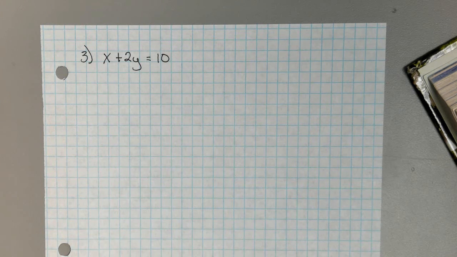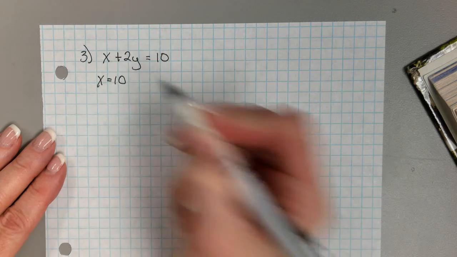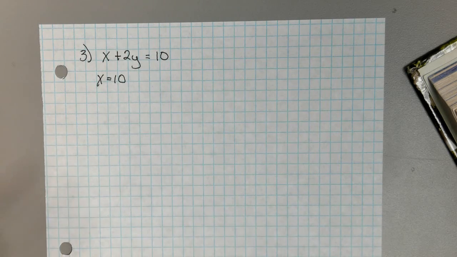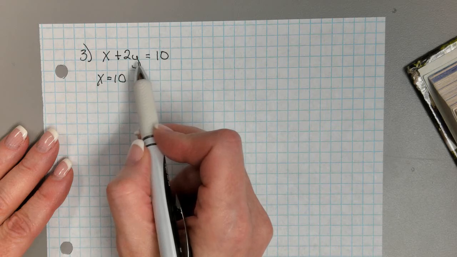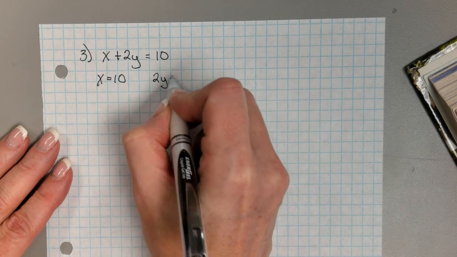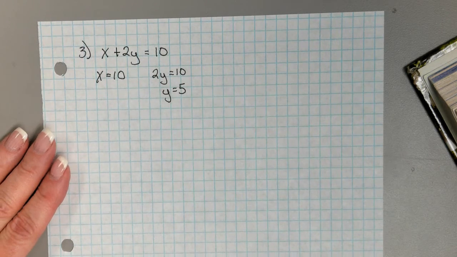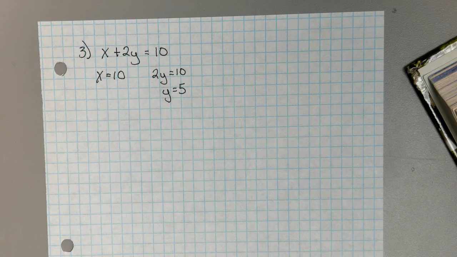Okay, let's look at what we got. So finding the x-intercept was pretty easy. What do we have to do? Y becomes 0, right? And if I'm taking out the y, all I got left is x equals 10, so nothing really to solve there. So then when I want to find the y, I'm zeroing out the x. So y is 5. Everybody good with those two?